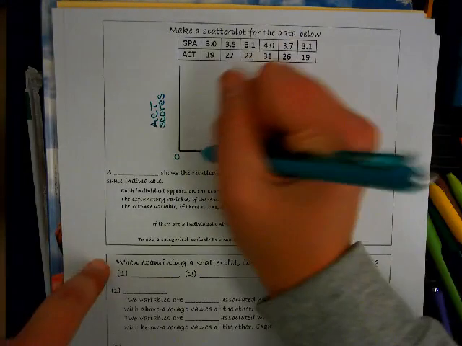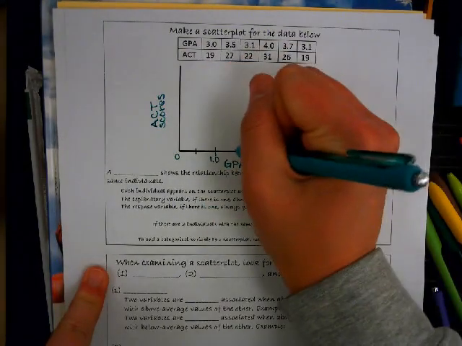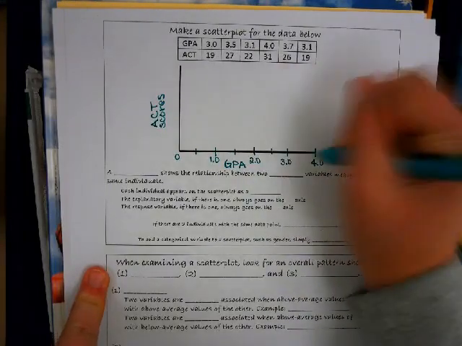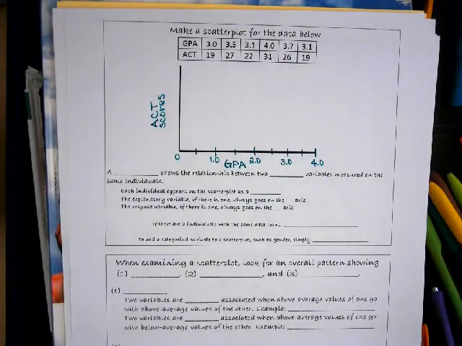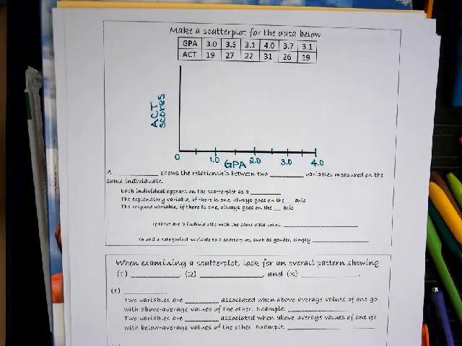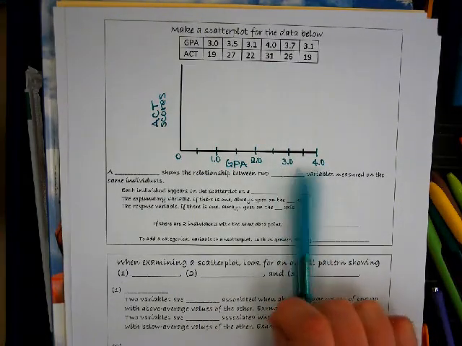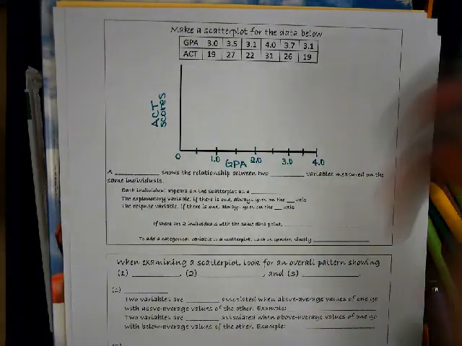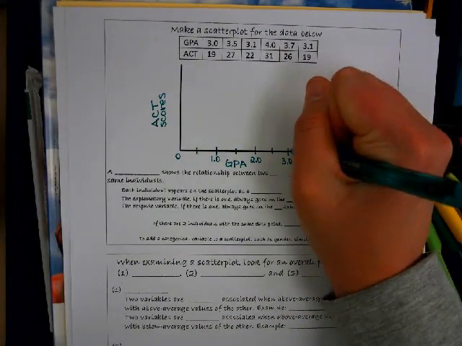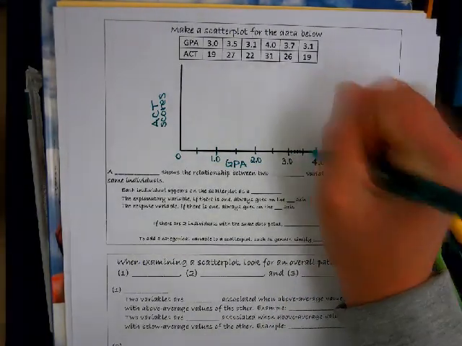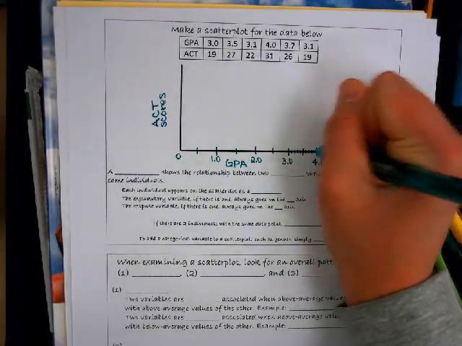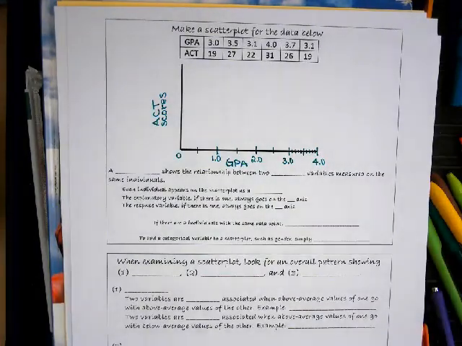And then I'm going to put all my 0.5s, so 0.5, 1.5, 2.5, 3.5. I'm going to put the little hash marks for all the different decimals between 3 and 4, but not for the rest, because all our GPAs are between 3.0 and 4.0.